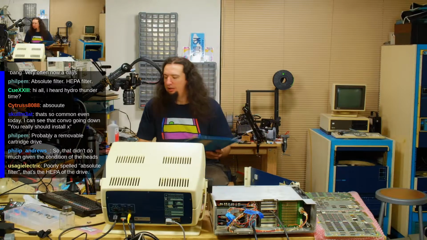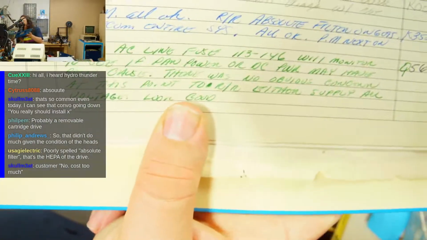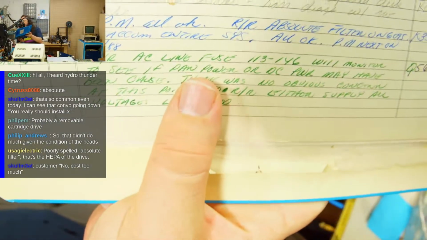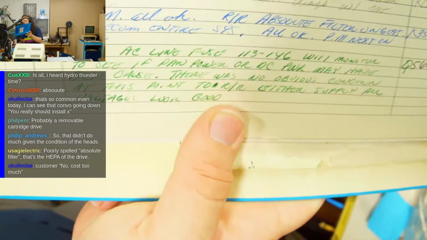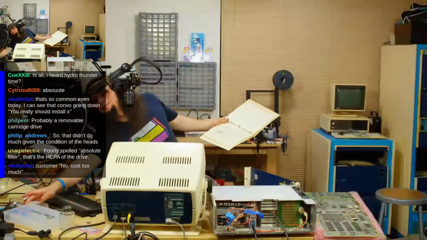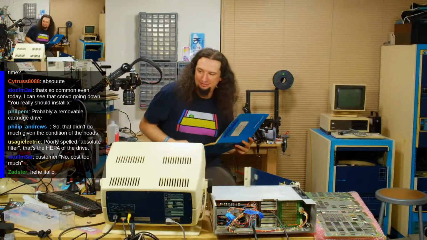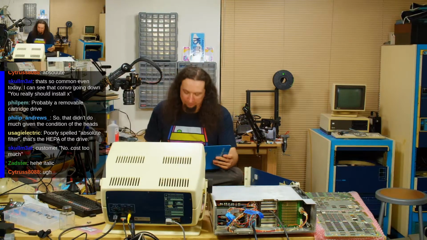Like even when they write in just regular old English, they gotta do it at like a 33-degree angle here so that it's like as close to cursive and as illegible as possible. Just write normal. Poorly spelled absolute filter, it's HEPA. Okay, that's what I figured.